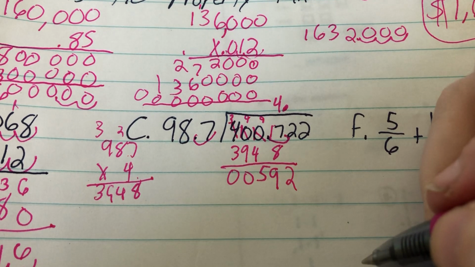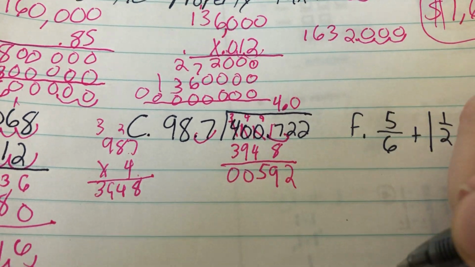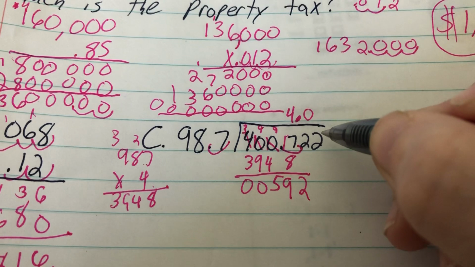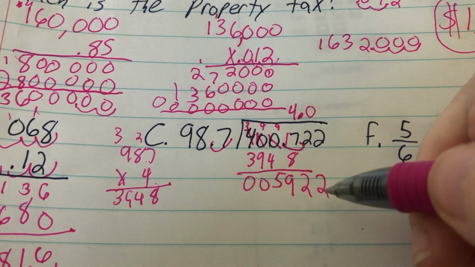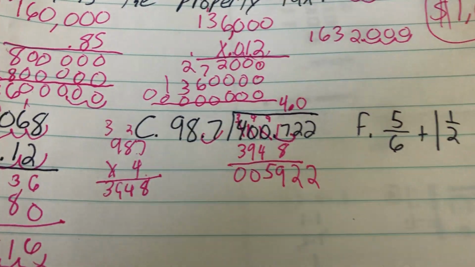987 into 592 goes 0 times. Make sure you have that 0. I bring down my second 2. 987 into 5,922.